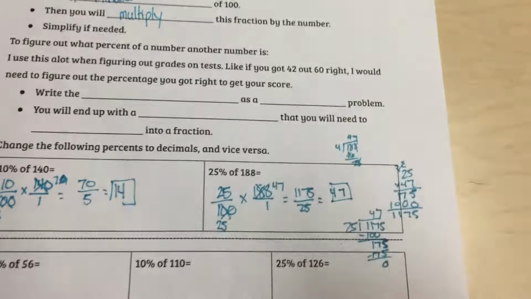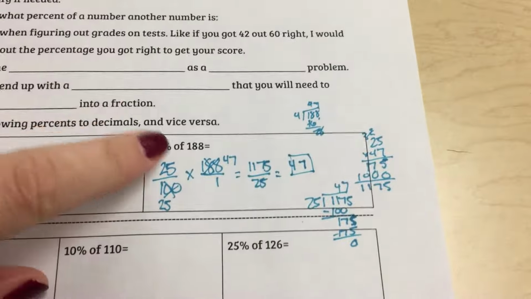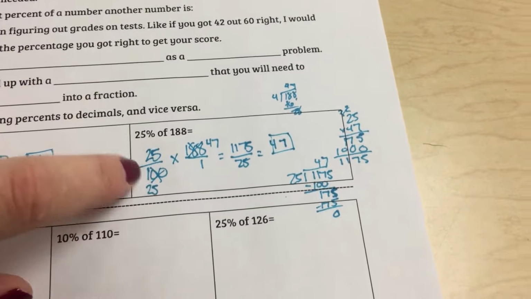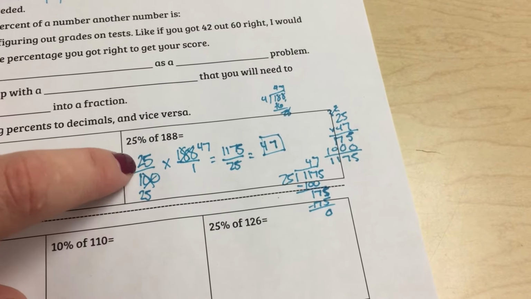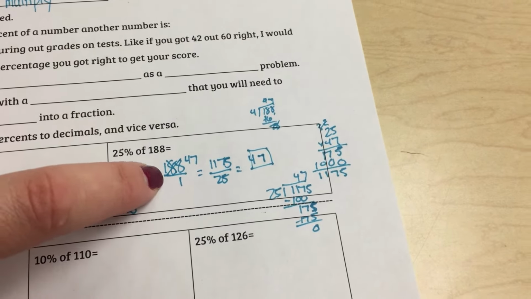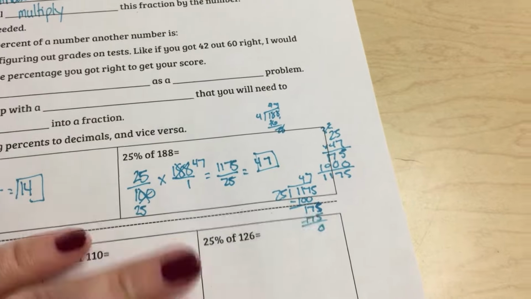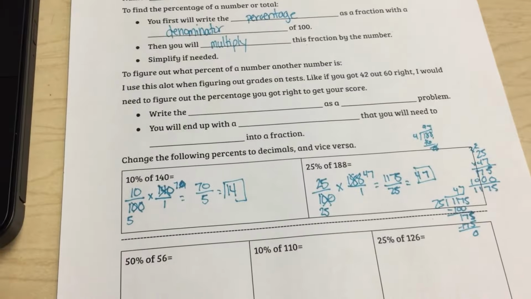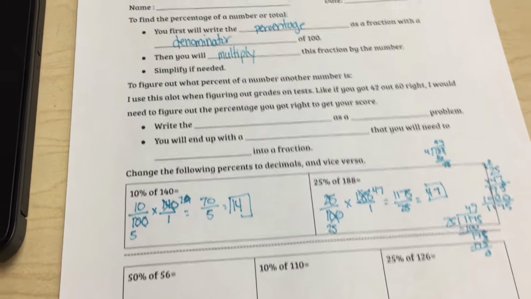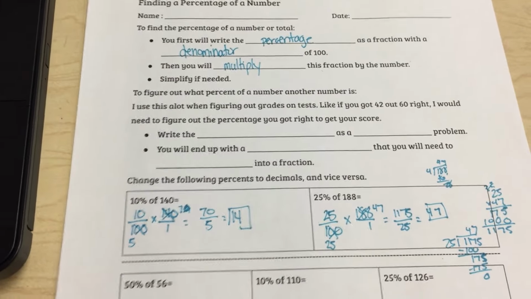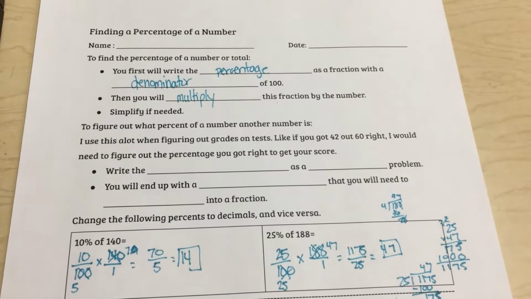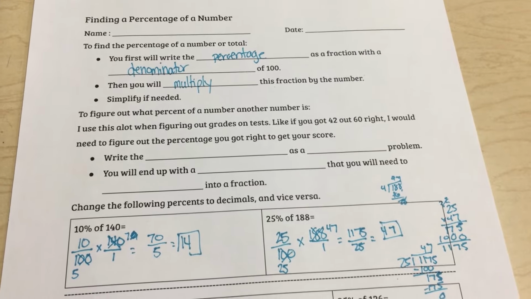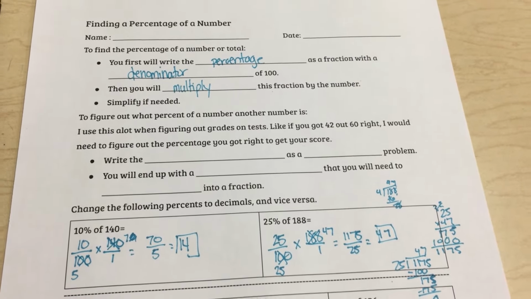That's my answer. I might have noticed that if I took a second and looked, I multiplied this fraction by 25 over 25, so I multiplied it by 1. So I should have known I was going to end up with the same thing. Wow. Okay, so that is the first part, which you're going to have to do tonight on your homework. You also need to know how to do the second part, because this is what we're going to do tomorrow in class.